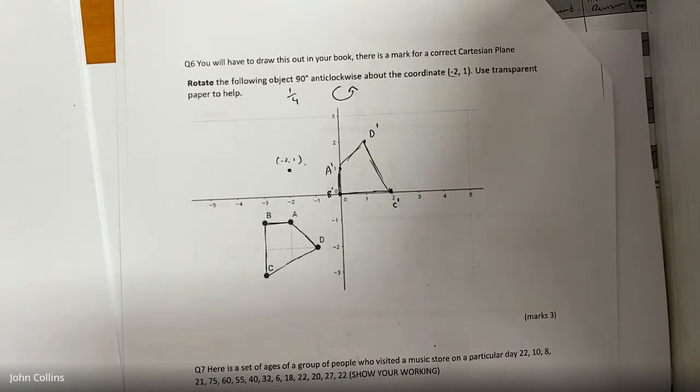Kellen? Why are there 3 marks for this question? Yeah, because I thought it'd be 2. Well, it would be 3 either way because 3 rotations need 3 bits of information. You have to interpret 3 bits of information here as well.